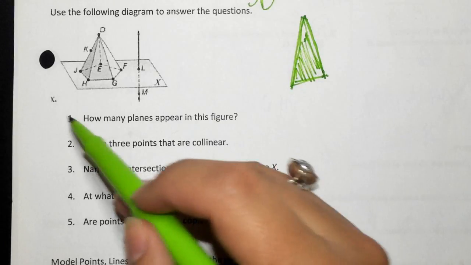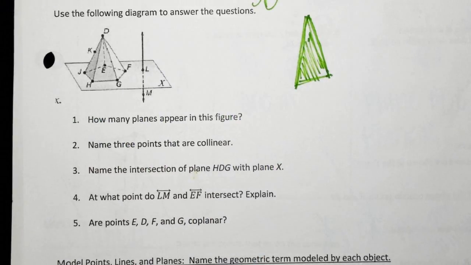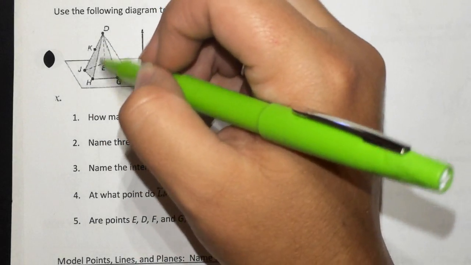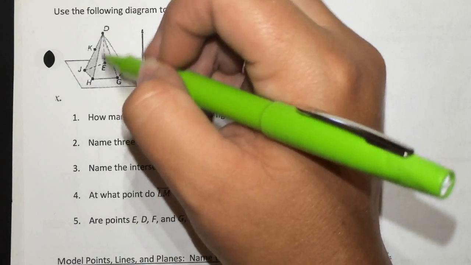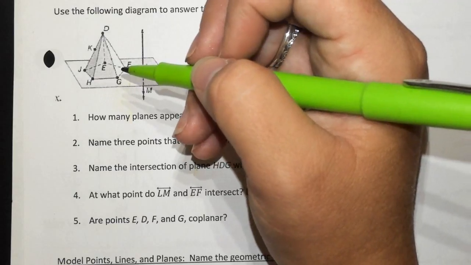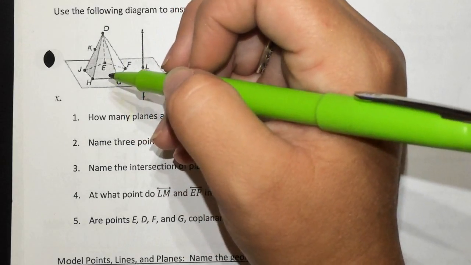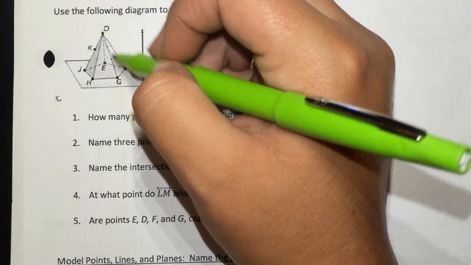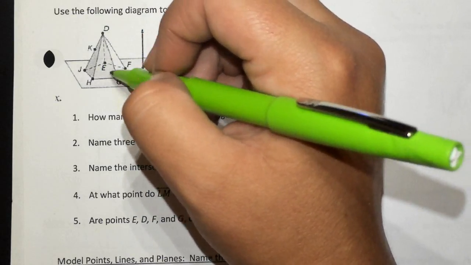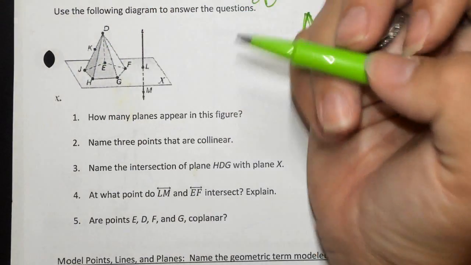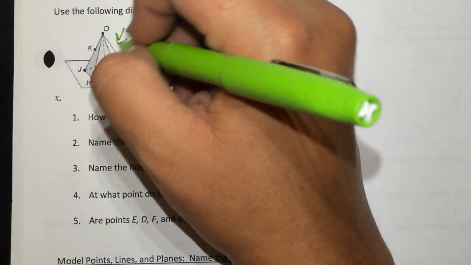Now, the first question is, how many planes appear in this figure? Without counting the bottom, count the sides of this three-dimensional figure. Each side is one plane. Do we count the ones we can't see? You have to think 3D. Here's this one, then that one to the side, then that one to the back, then this side, and the other side. So there's 5. But here's where you have to be very careful.